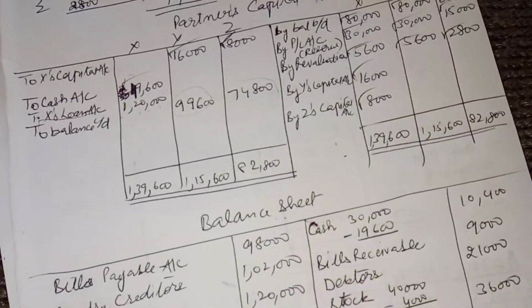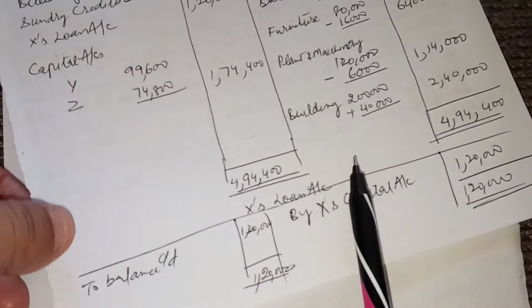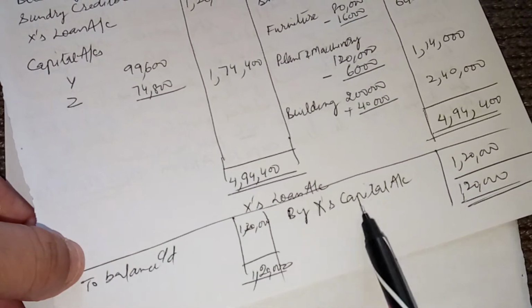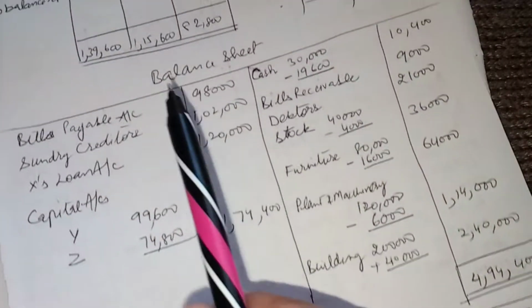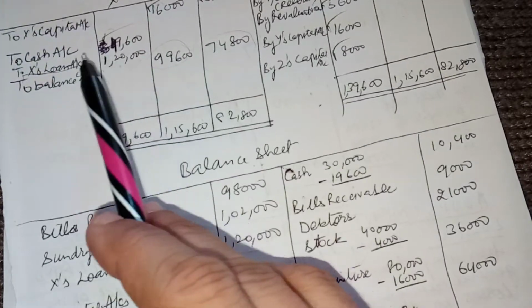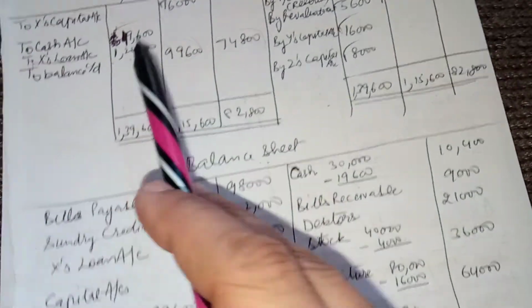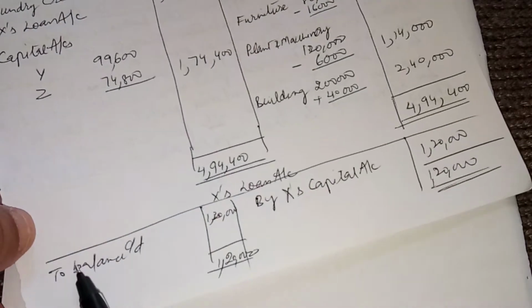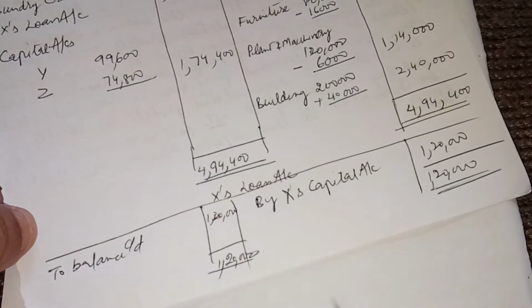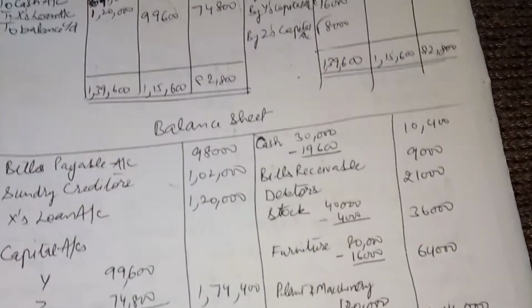Now come to the balance sheet. First the loan account. Loan account by X's capital account 1,20,000, this balance. X's capital account to loan account, and on the loan account by X's capital 1,20,000, and the balance will carry down as well, same 1,20,000. So come to the balance sheet.